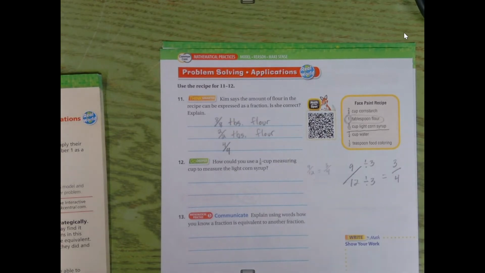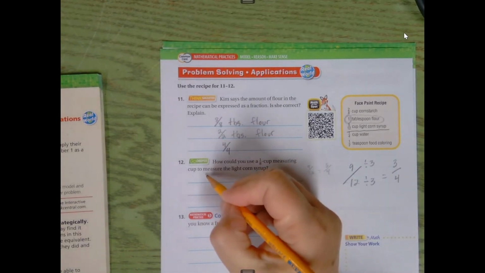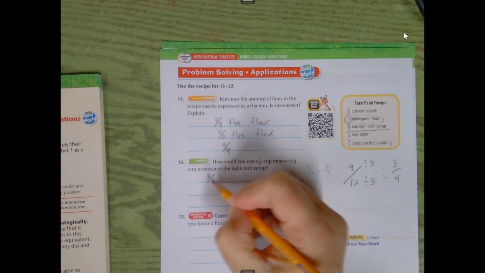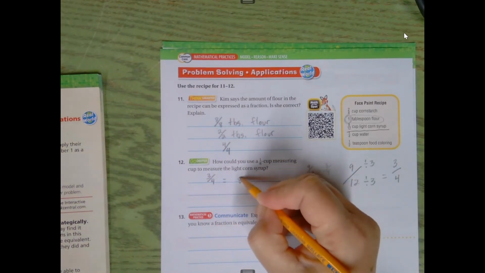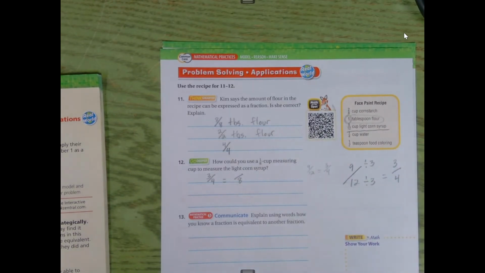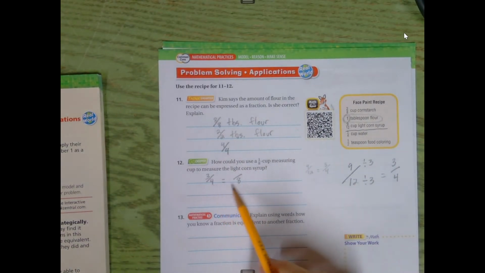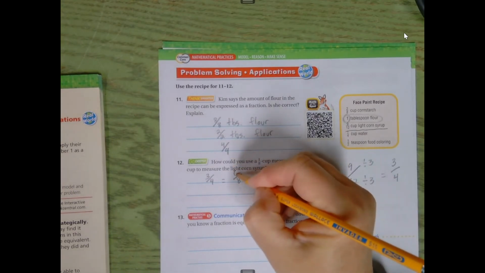Now, can I change fourths into eighths? Yes. So I could take 3/4 is equal to how many eighths? All right, 4 times 2 is 8, so 3 times 2 is 6.